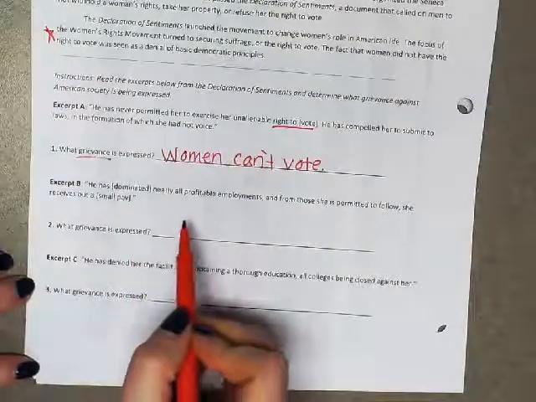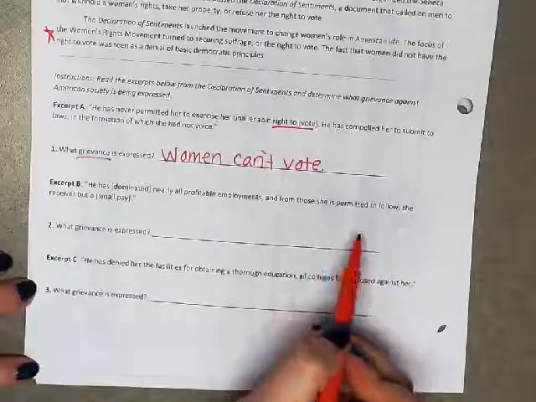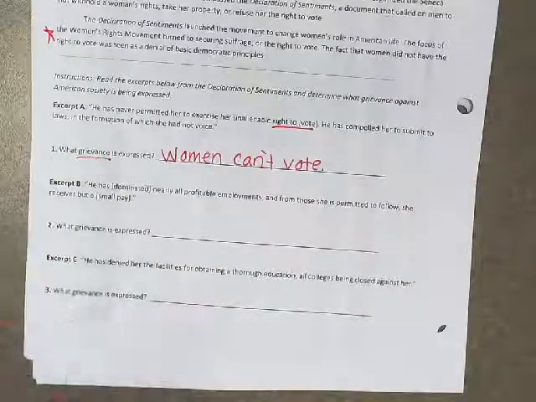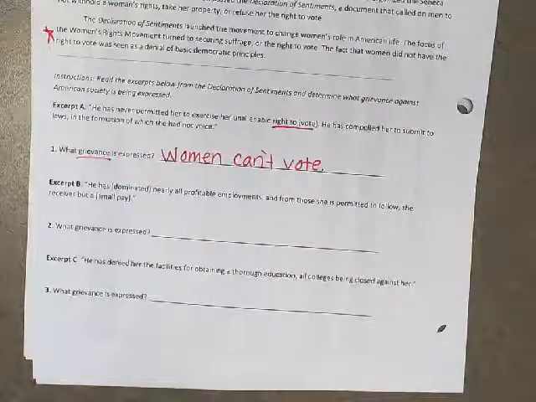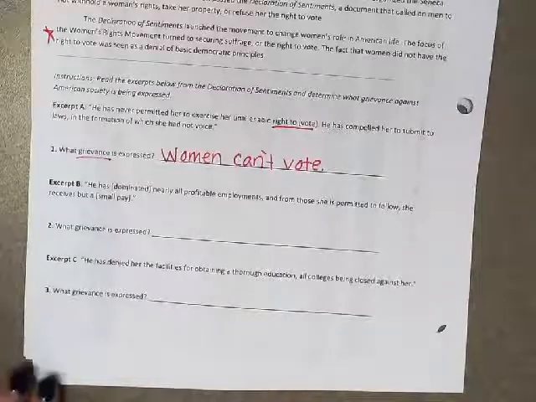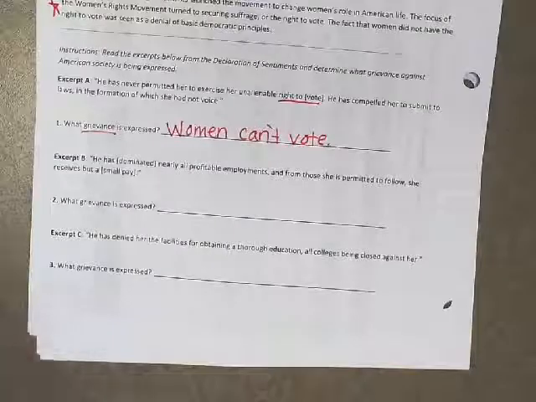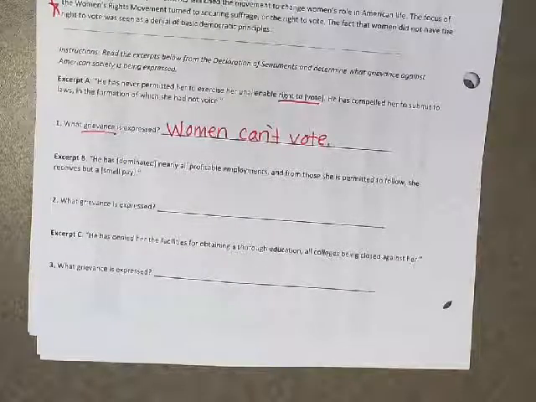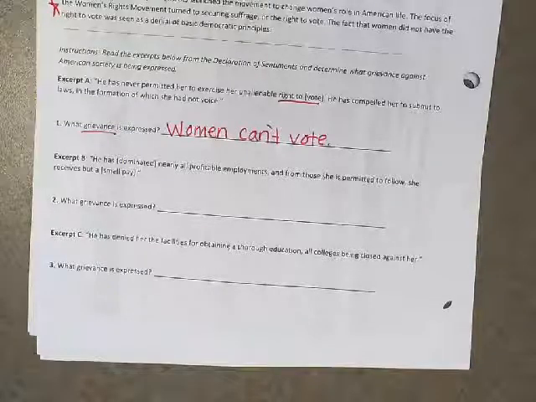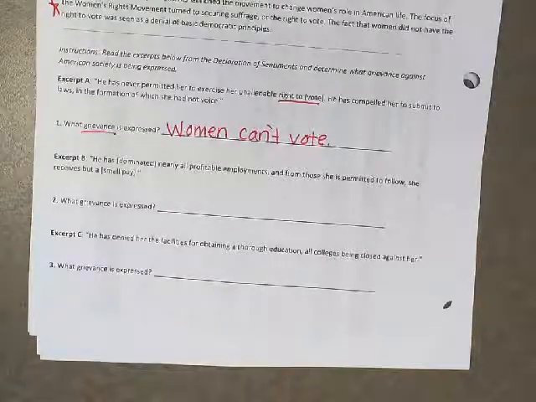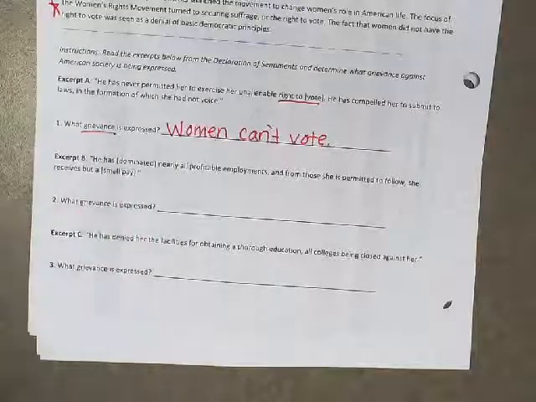He has dominated nearly all profitable employments, and from those she is permitted to follow, she receives but a small pay. What are they upset about? So women are upset because, and there's lots of different ways you can word this, they can't have high paying jobs. They don't get paid as much because it says they receive but a small pay.